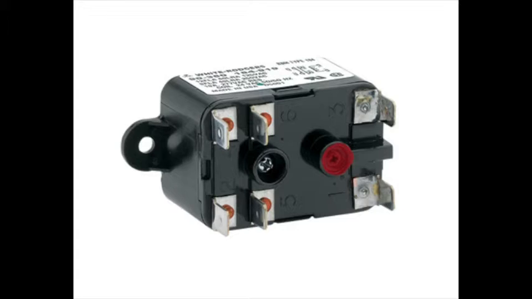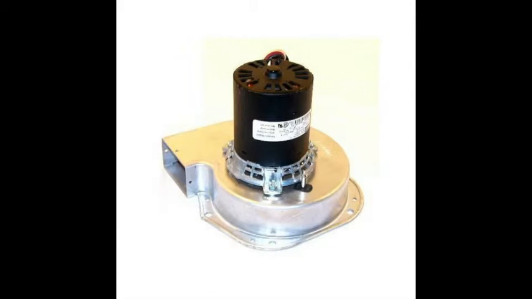Now, an inducer fan motor is a fan that removes combustion byproducts and provides purging for the gas furnace and appliances. Inducer fan motor.